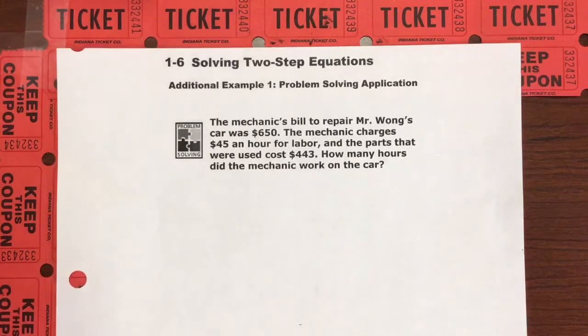It says a mechanic's bill to repair Mr. Wong's car was $650. The mechanic charges $45 an hour for labor, and the parts that were used cost $443. How many hours did the mechanic work on the car?